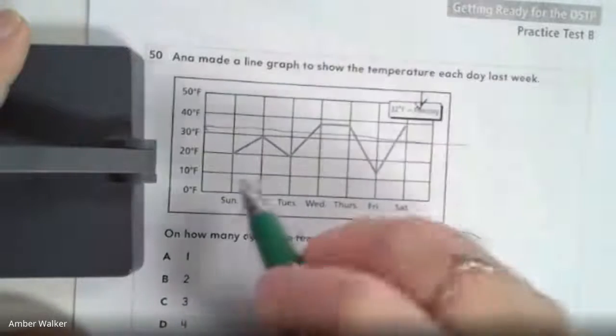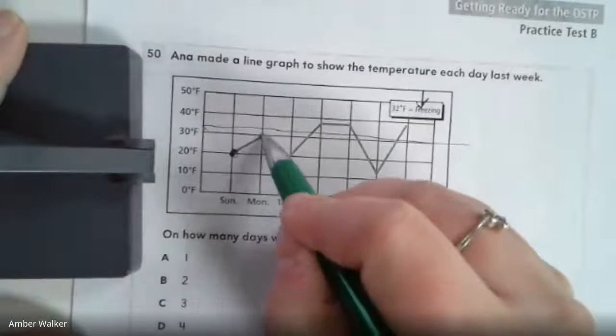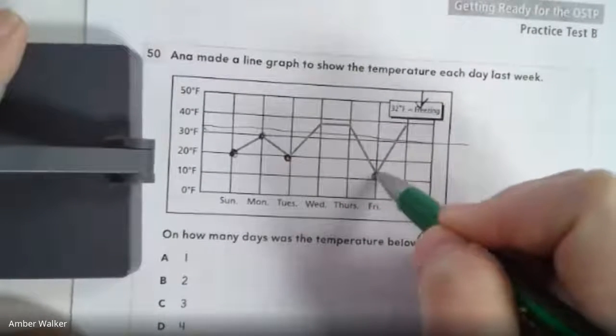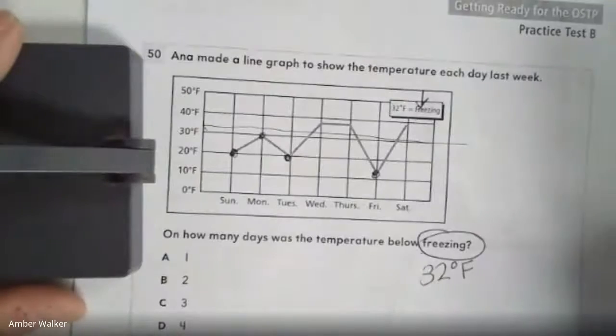And we want to know how many days it was below that. 1, 2, 3, no, 4. 4 days it was below freezing.